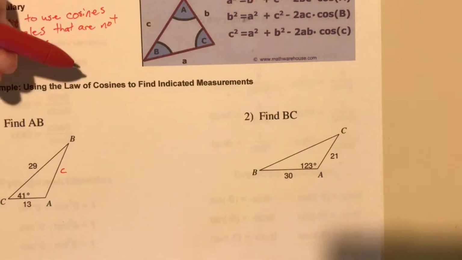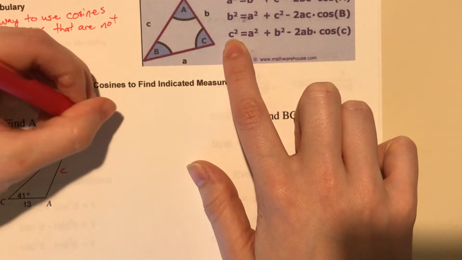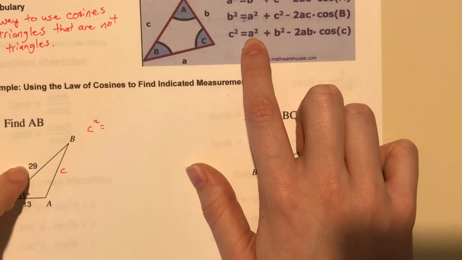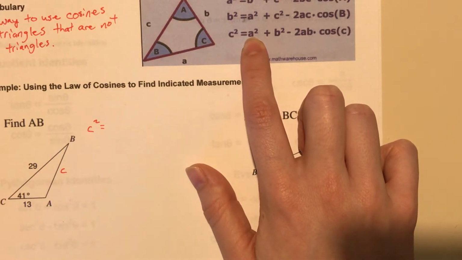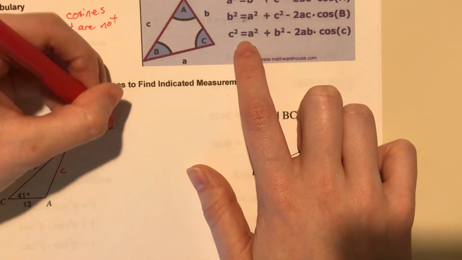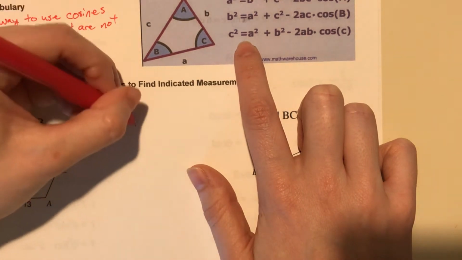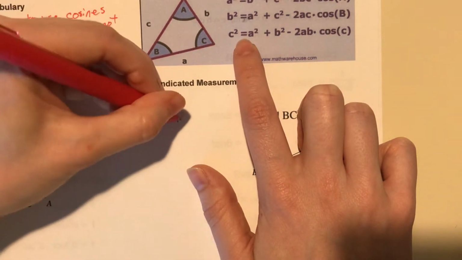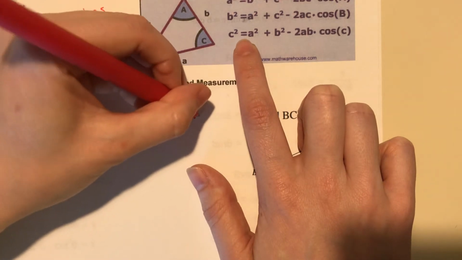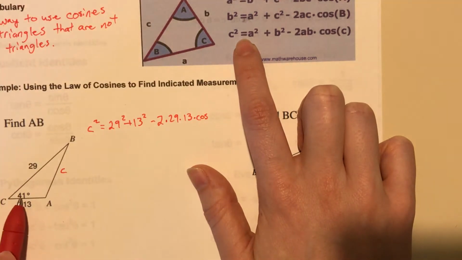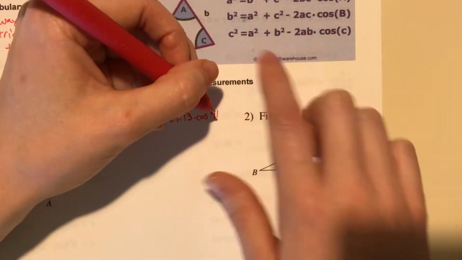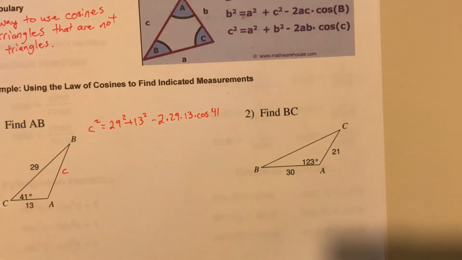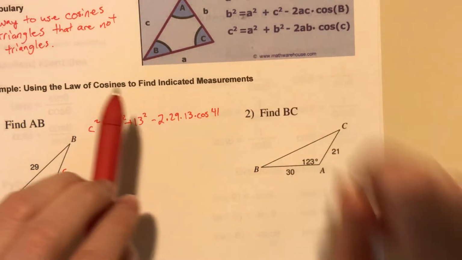I don't know C, so I'll write C squared equals A squared plus B squared minus 2AB cosine C. In this case A and B can be either other side; A could be 29 or A could be 13. It doesn't matter. So A squared, 29 squared, plus B squared, 13 squared, minus 2 times A, which is 29, times B, which is 13, times the cosine of C, and angle C here is 41, so times the cosine of 41. Make sure your calculator is in degree mode when you work on these. Check that right now before you do any calculations.